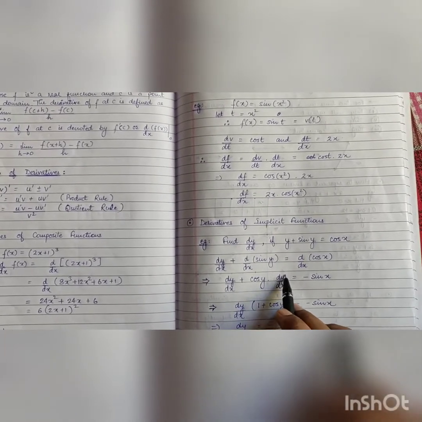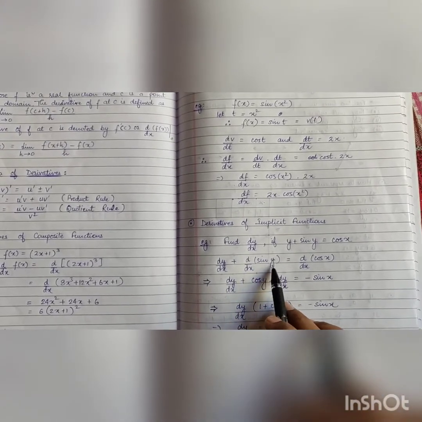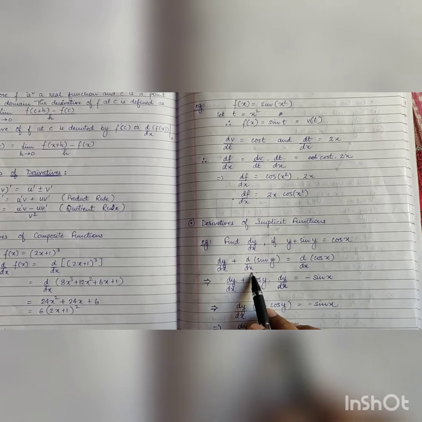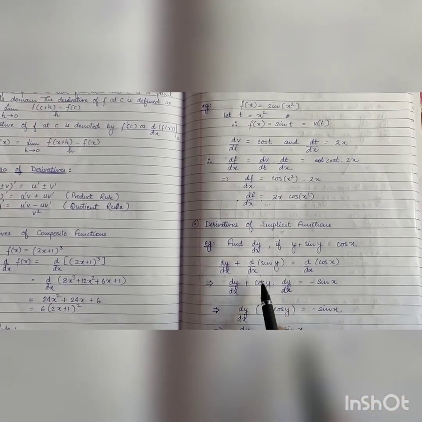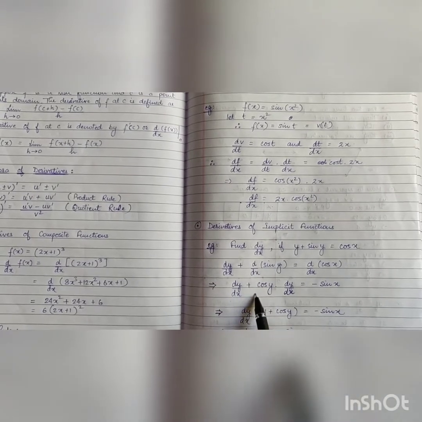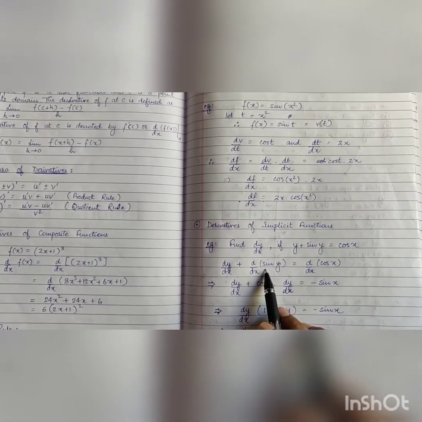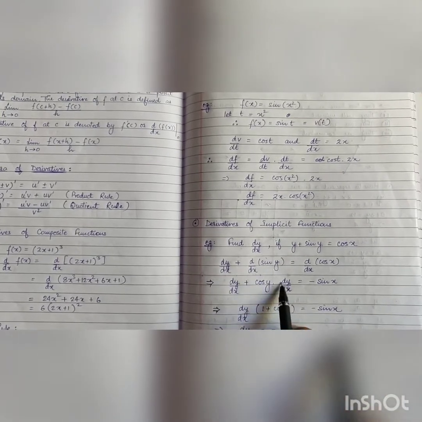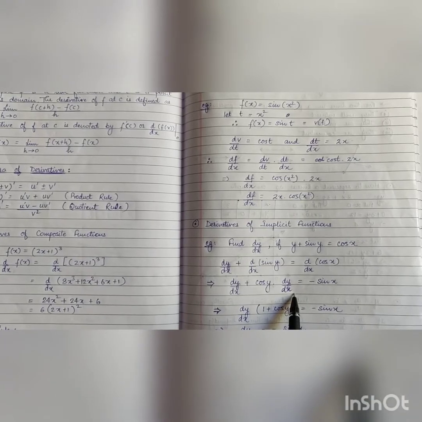Why into dy by dx? Because I'm differentiating this term with respect to x, not with respect to y. If I were differentiating this with respect to y, I would get cos y only, I would not get this term. But since I am differentiating with respect to x, I'll get this extra term, dy by dx.